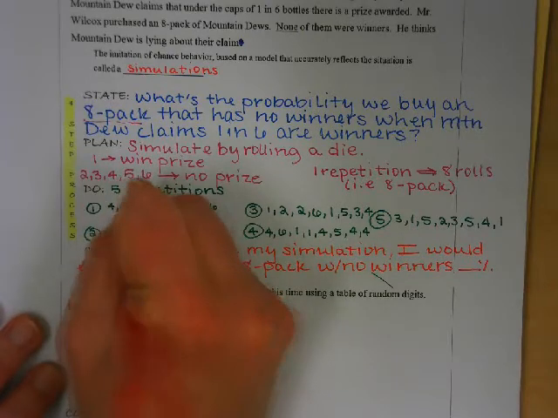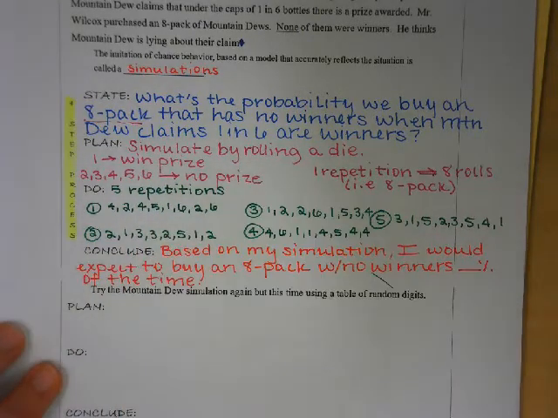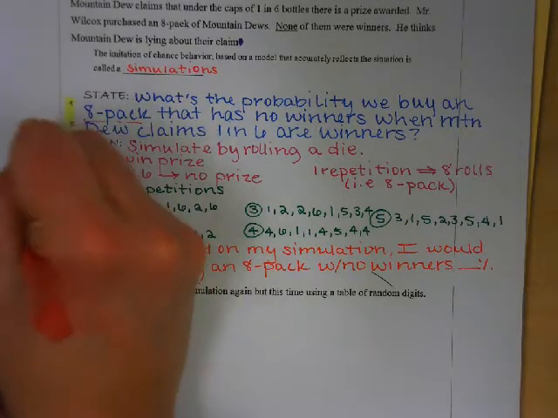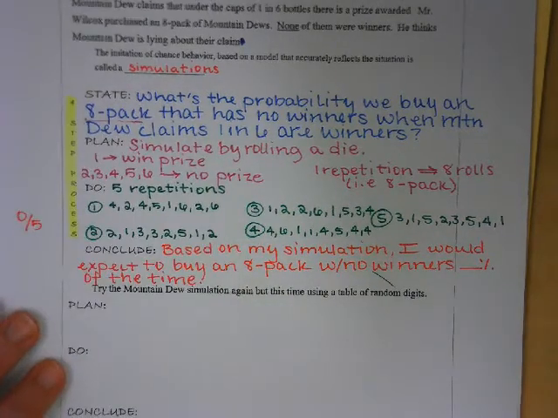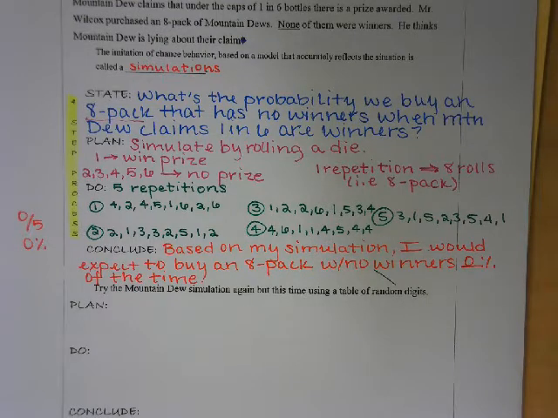Now I left it blank on purpose. So for our 5 repetitions, my simulation, I had 0 8-packs out of 5 that had no winners. So that's 0%. So I would expect to buy an 8-pack with no winners 0% of the time, based on my simulation.